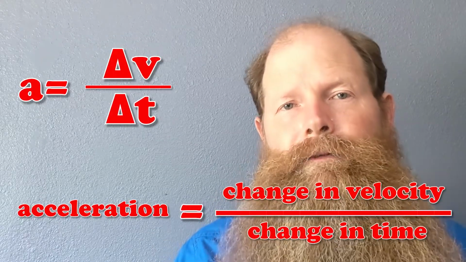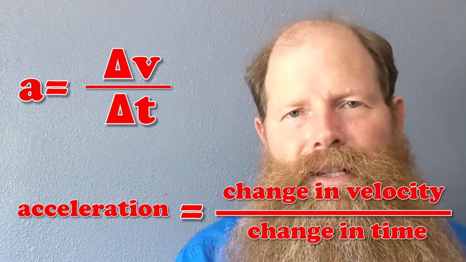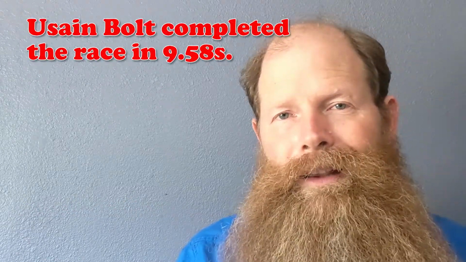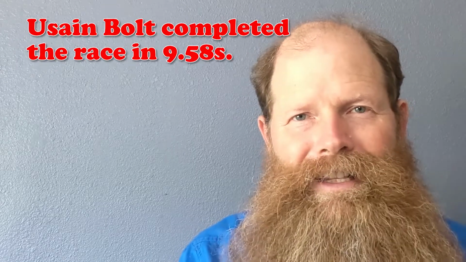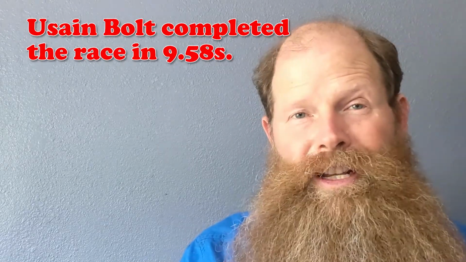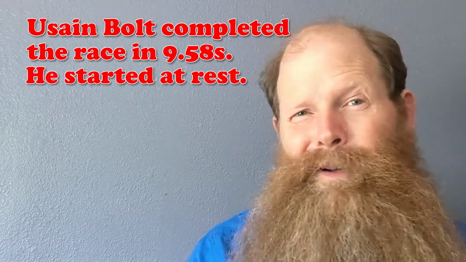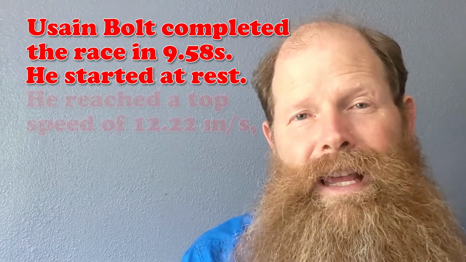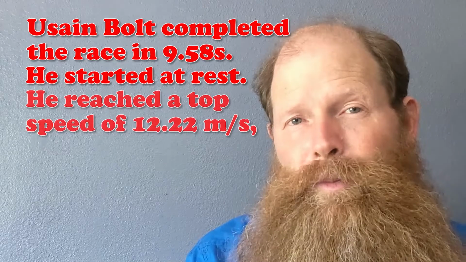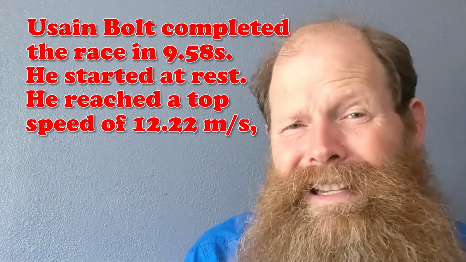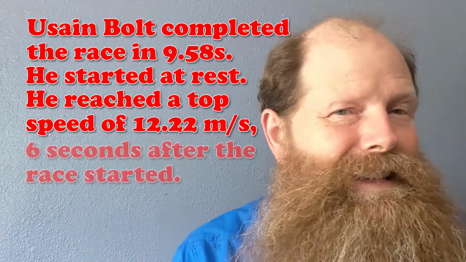The equation that'll help you calculate acceleration is change in velocity divided by the change in time, or often we'll just say divided by time, meaning the change in time. So if we go back to the example with Mr. Bolt, we know he completed the 100-meter dash in 9.58 seconds. We also know that he started the race at a speed of 0 meters per second. And after a little bit of careful research, it seems like his top speed during that particular race was 12.22 meters per second. And that happened about between 60 and 80 meters of the way through the race. So I'm just going to say that's 6 seconds after the race started.